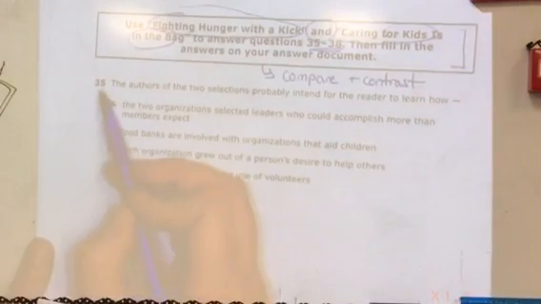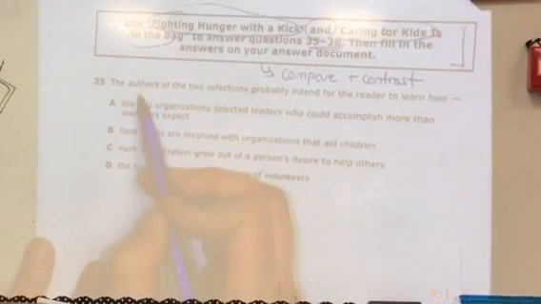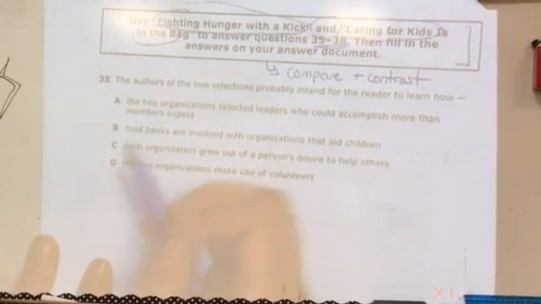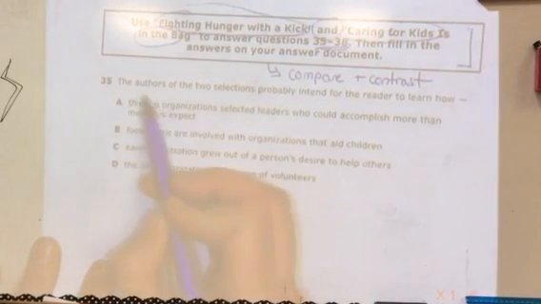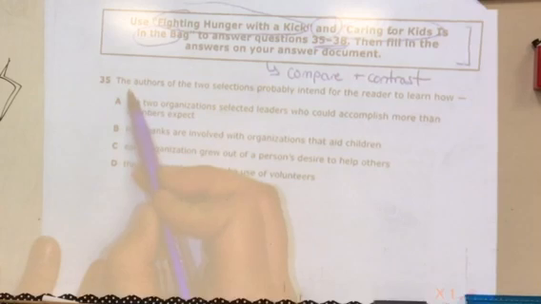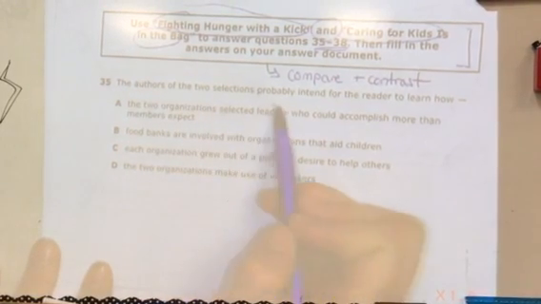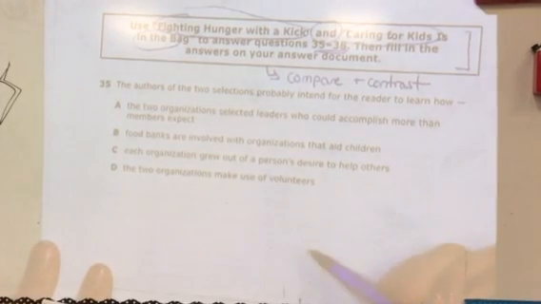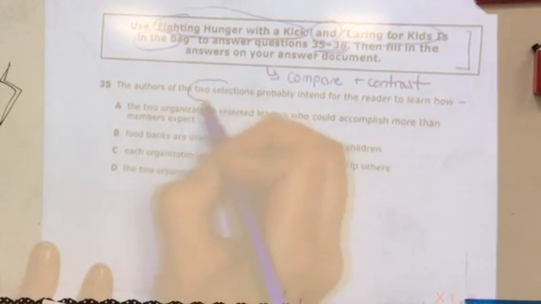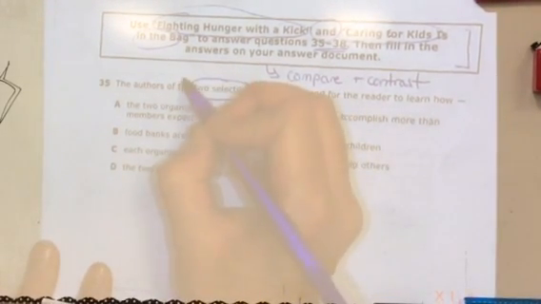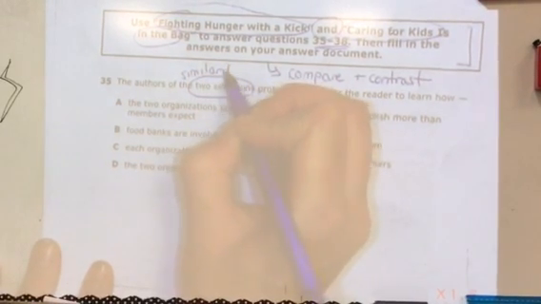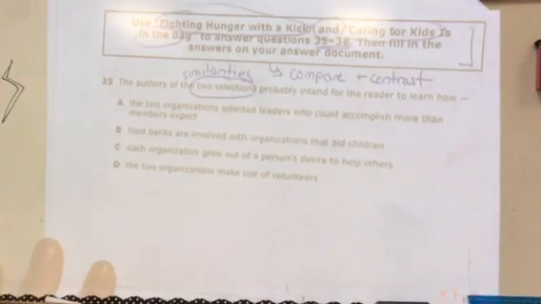So my first step in question 35 is to decide if those people who wrote this test want me to find a similarity or difference. So first thing I'm going to do is look for keywords. The authors of the two selections probably intend for the reader to learn how. Okay, so I have two selections. That's a clue that it's both. So we're talking similarities.